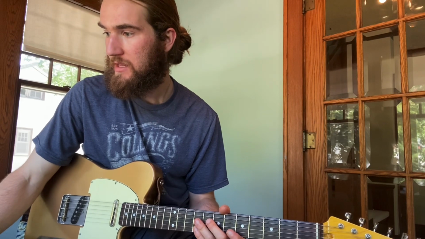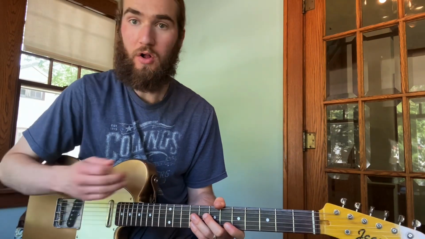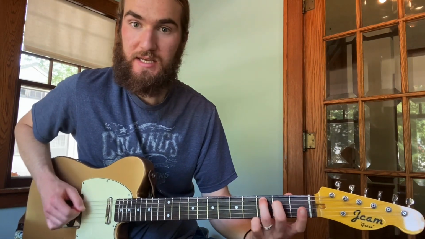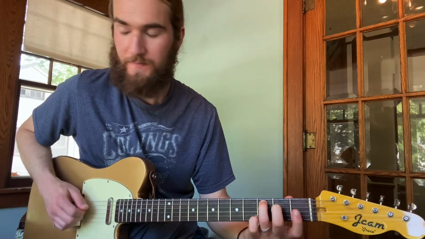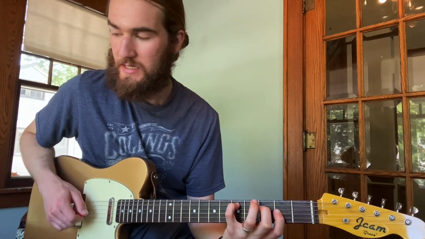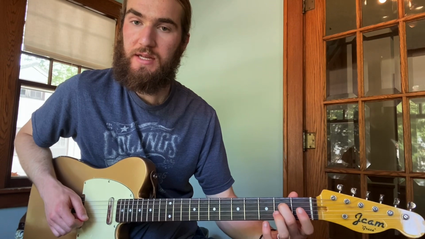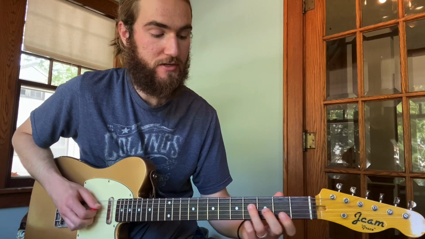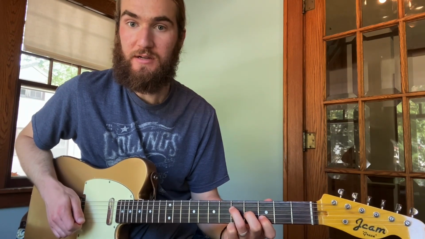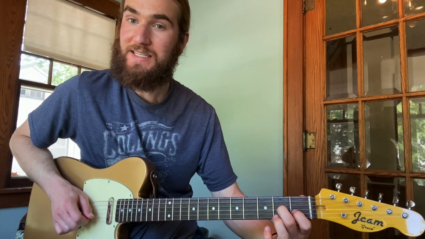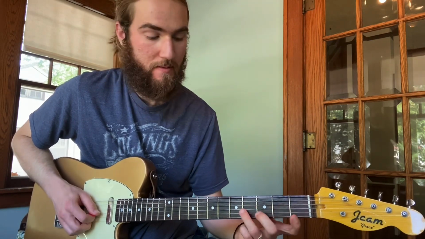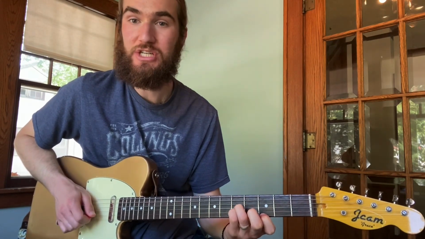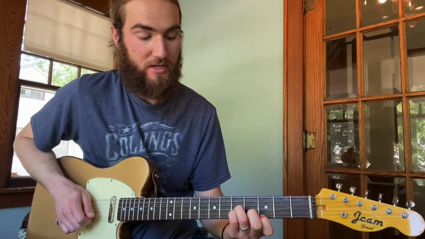Now, on the 4th line in the PDF, we're going to play all of the triads for C major within that area. So we have C, E, and G to be our C major; D, F, and A to be our D minor; E, G, and B to be our E minor; F, A, and C to be our F major; G, B, and D to be our G major; A, C, and E to be our A minor; B, D, and F to be our B diminished; and then C, E, and G to be our C major at the octave.